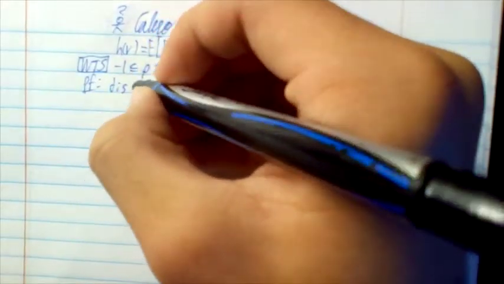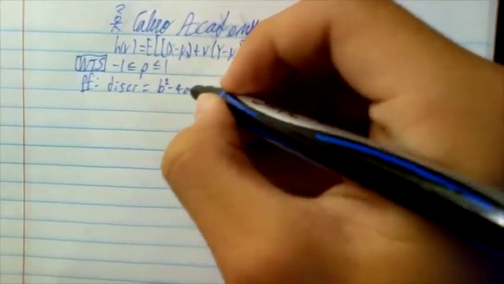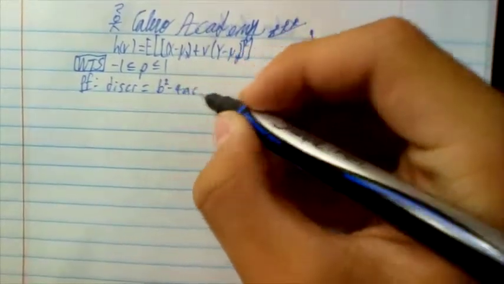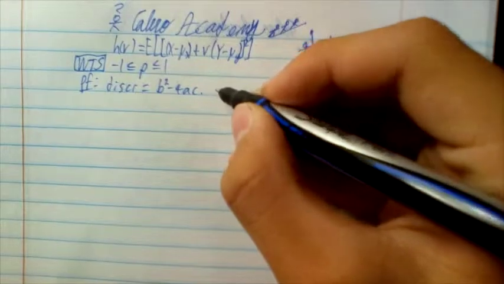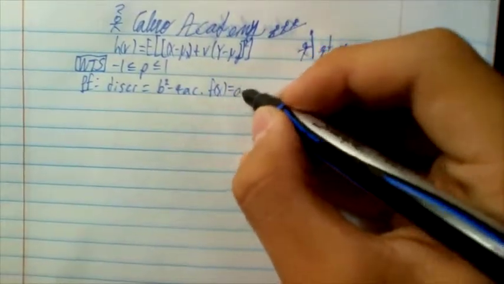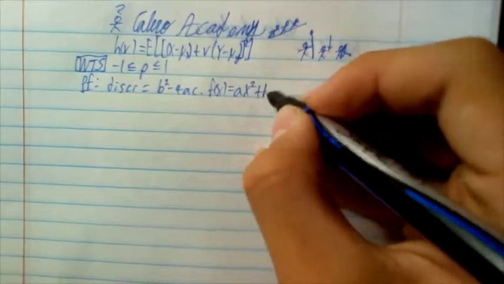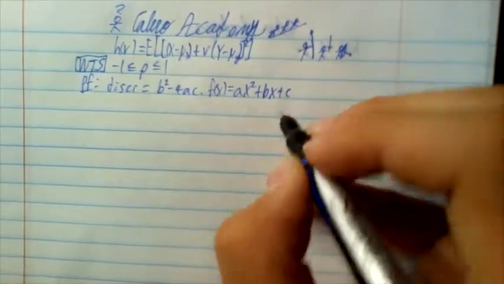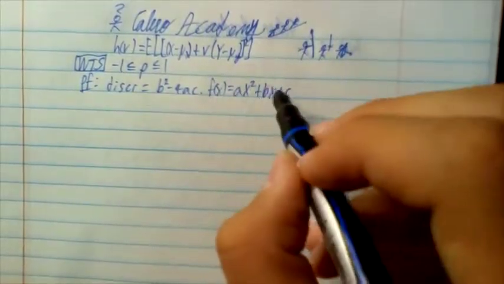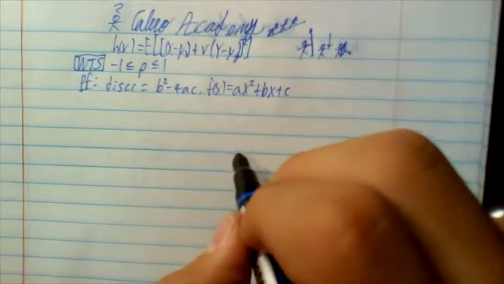Proof. The discriminant is equal to b squared minus 4ac, where a, b, and c are coefficients in the quadratic equation, for some quadratic function f(x) = ax² + bx + c. We want to get h(v) into that form and prove from there, so we can get the discriminant.